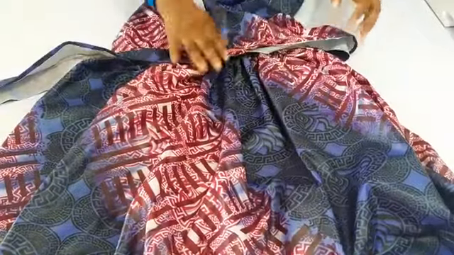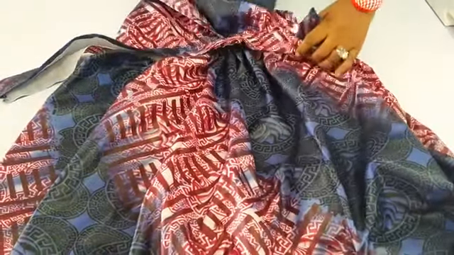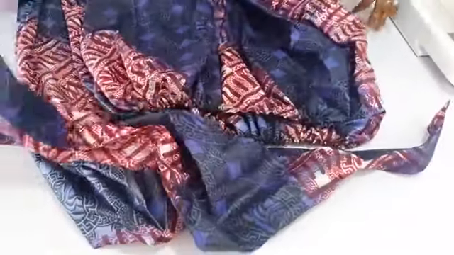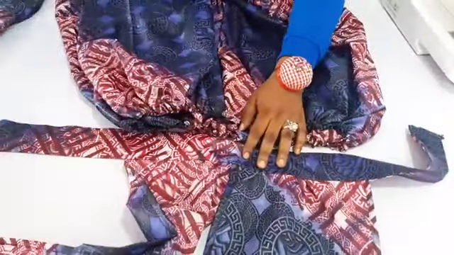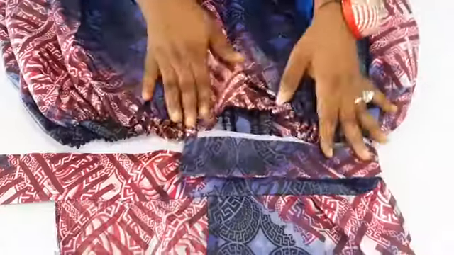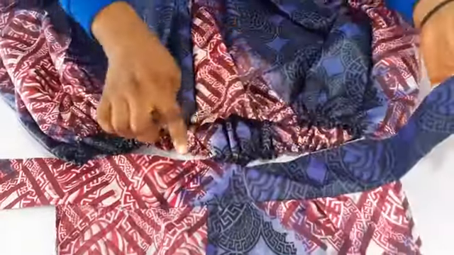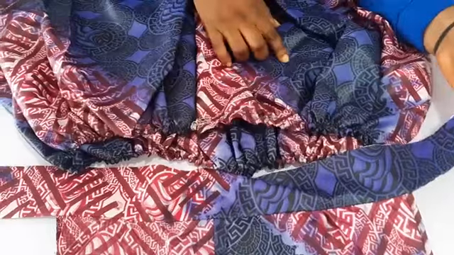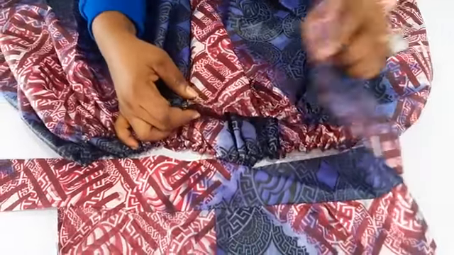Okay, that's good. Then I would love to turn to the back, because I need some explanation to give here. Now this is the back. So we have secured the front. The next thing I'm going to do now is to come over here.